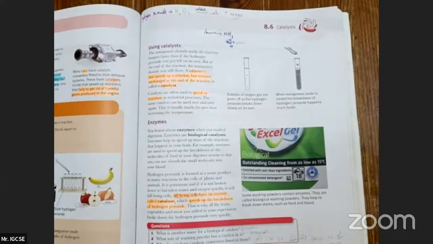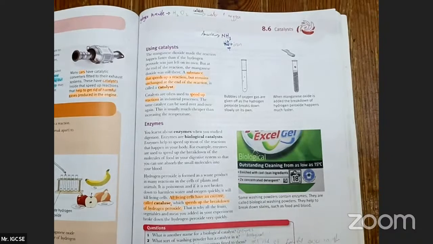So in biology, the catalysts are called enzymes. So an enzyme is the so-called biological catalyst. Enzymes help to speed up most of the reactions that happen in your body. For example, enzymes are used to speed up the breakdown of the molecules of food in your digestive system so that you can absorb the small molecules into your blood.